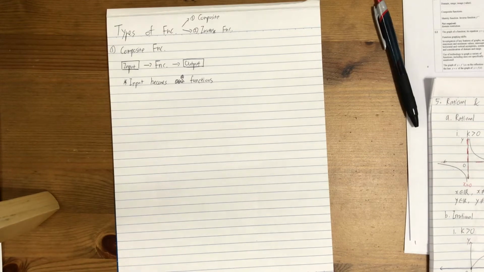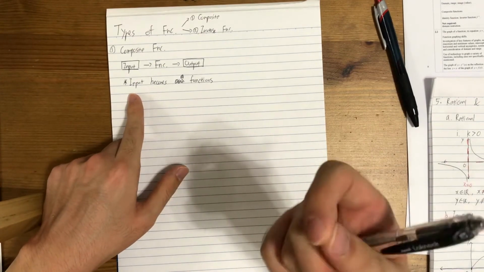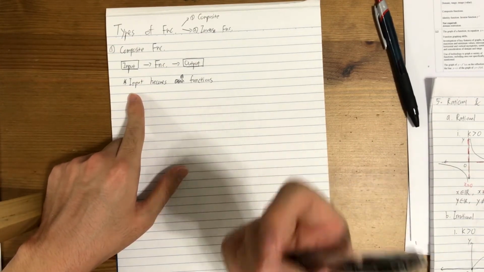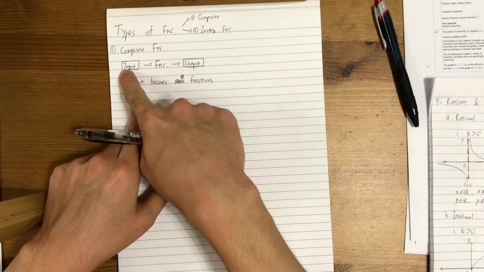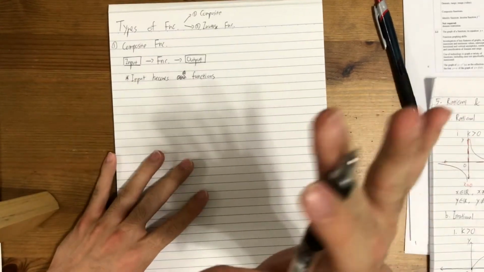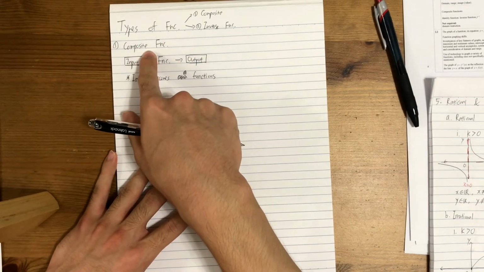If you are a student who is interested in computer science, you may have used a lot of functions, especially some of the recursive functions. Recursive function means you put the same function over and over again, right? A recursive function is an example of a composite function.